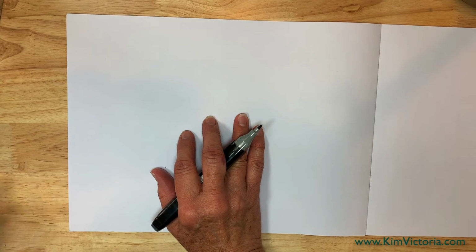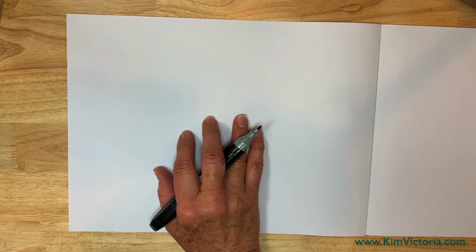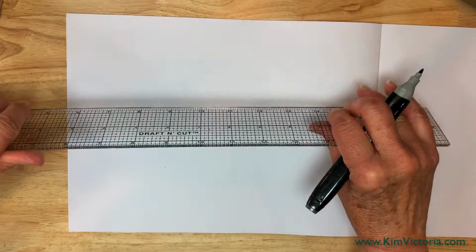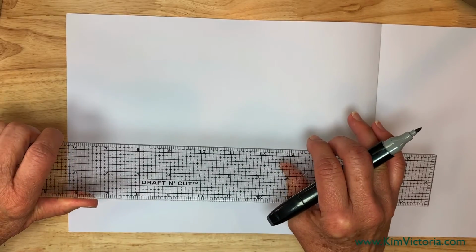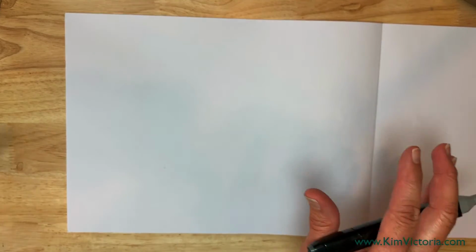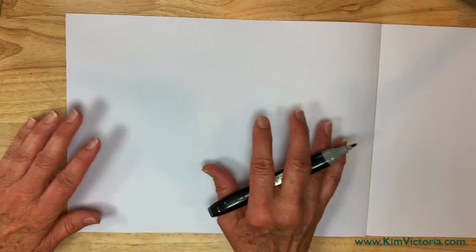If you really, really want a straight line, that's when you need to use a ruler. You want to use something that will give you an absolute straight line. And that falls into a lot of other categories, but we're just talking about drawing. We're talking about having fun.